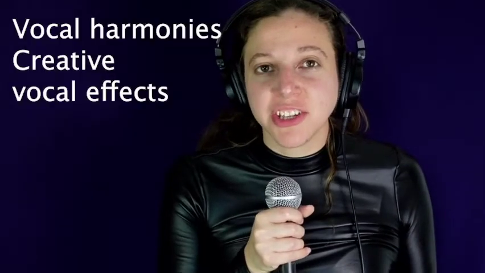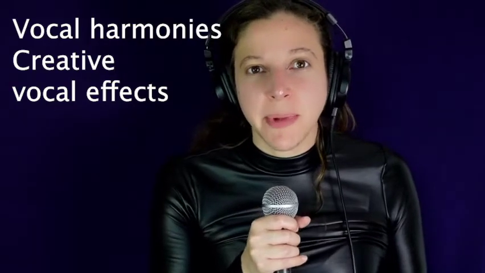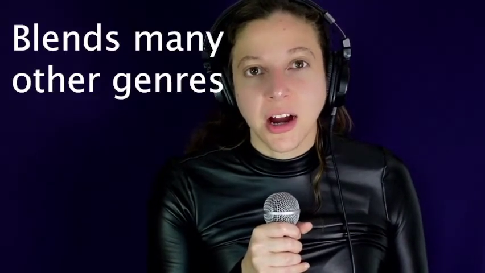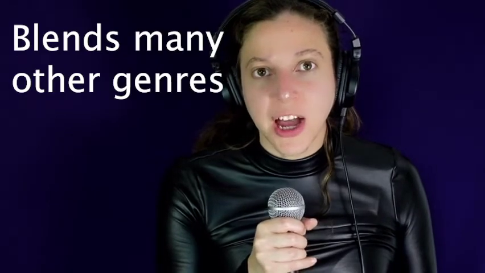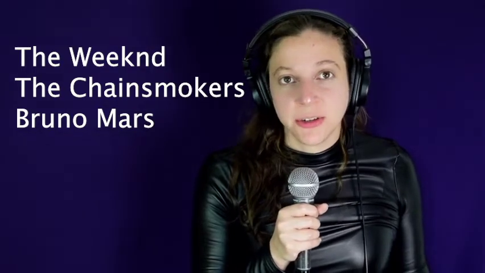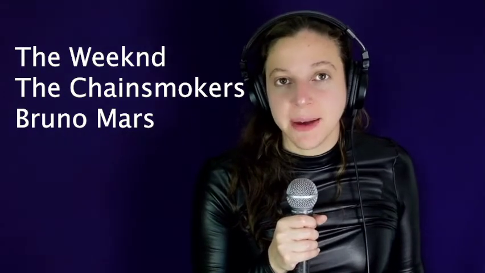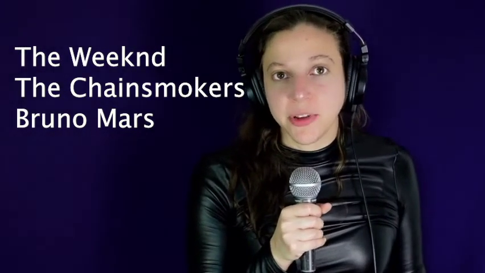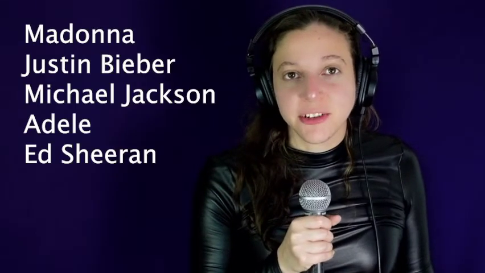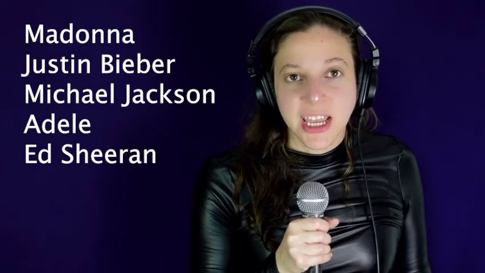Pop music often gets creative with vocals and makes use of vocal harmonies. The genre itself draws on many other genres, including rock, R&B, EDM, soul, country, and funk. Some very popular pop crossover artists include The Weeknd, who crosses pop with R&B, The Chainsmokers, who cross pop with EDM, and Bruno Mars, who crosses pop with funk and soul. Pop, by definition, is popular, and you'll find a lot of pop songs on the Billboard 100. Notable pop artists include Madonna, Michael Jackson, Justin Bieber, Ed Sheeran, and Adele.